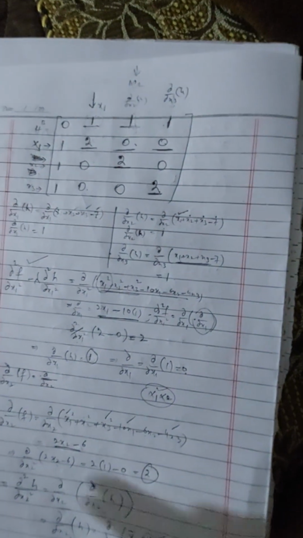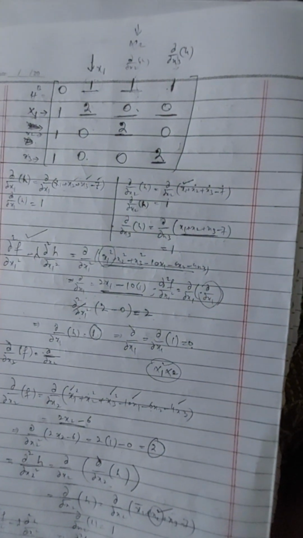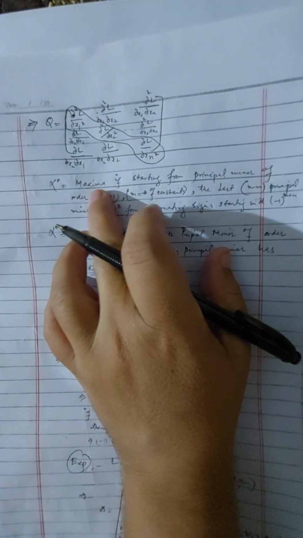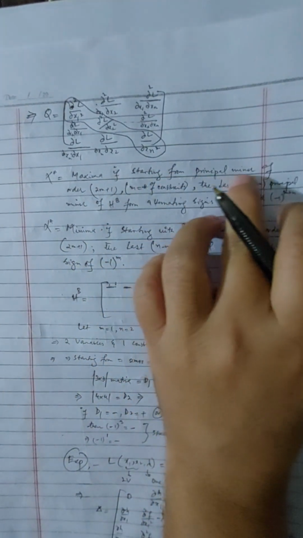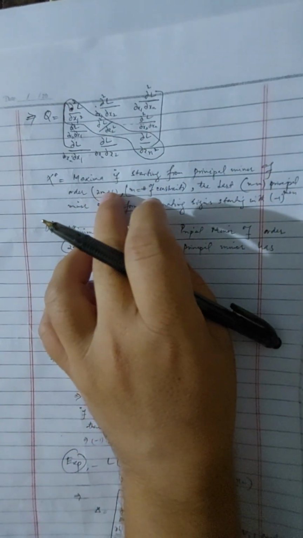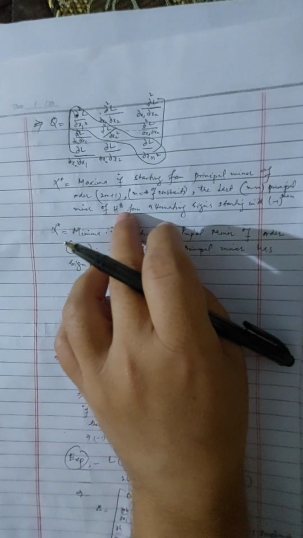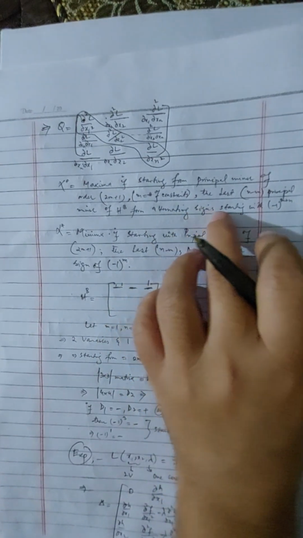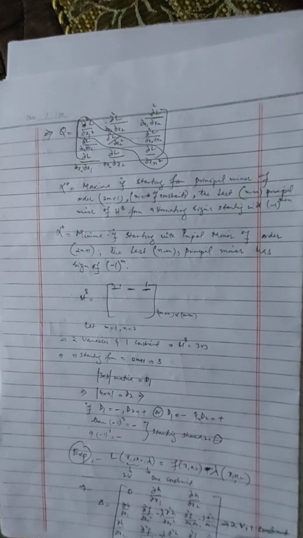Now here is the catch: how to find the maxima and minima. We know that x star, the stationary points, are maxima if, starting from the principal minor of order 2m plus 1, the last principal minors of the Hessian border matrix form alternating signs, starting with minus 1 raised to the power m plus n.